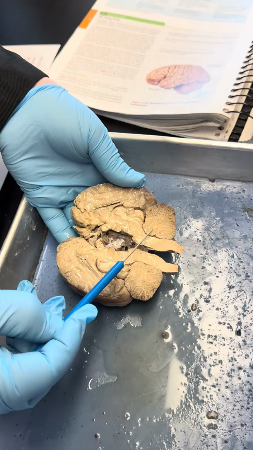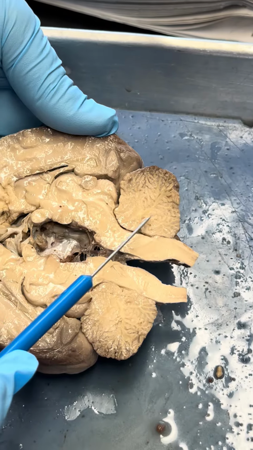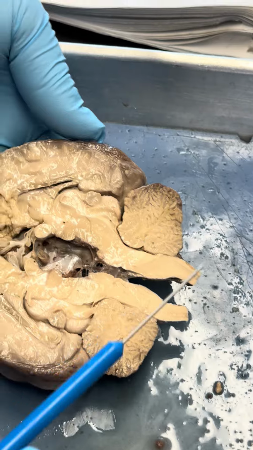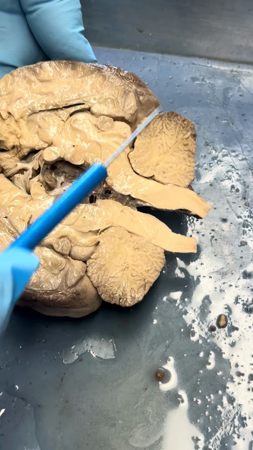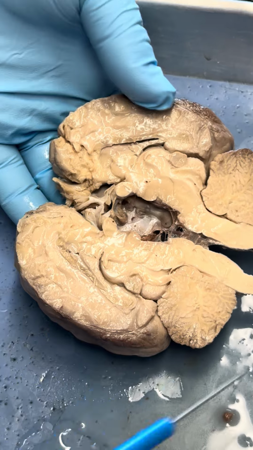This is the cerebellum, and with the arbor vitae. So this whitish structure, this is the arbor vitae. Then here, that is the cerebrum. I have here the frontal cortex.